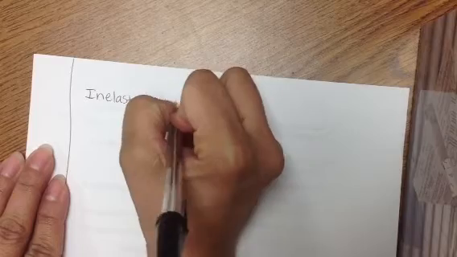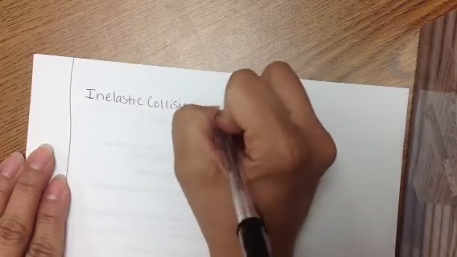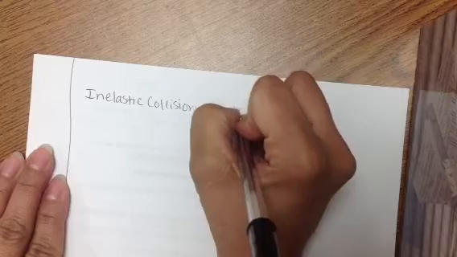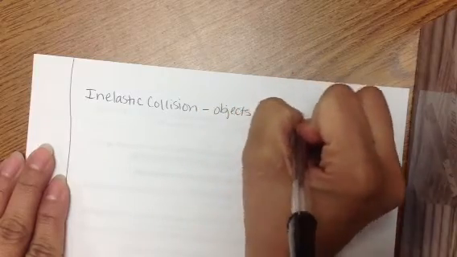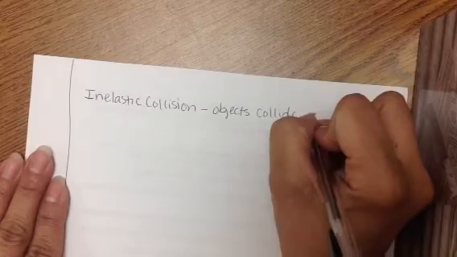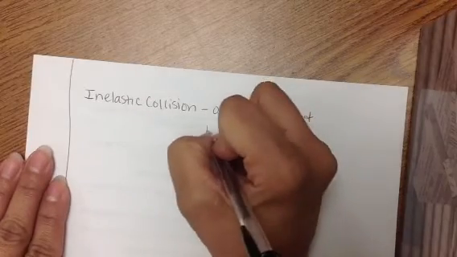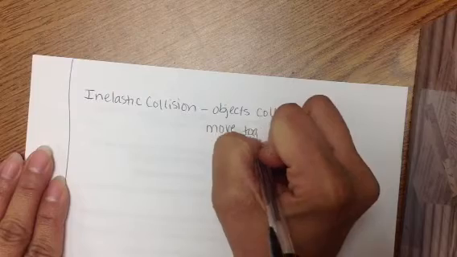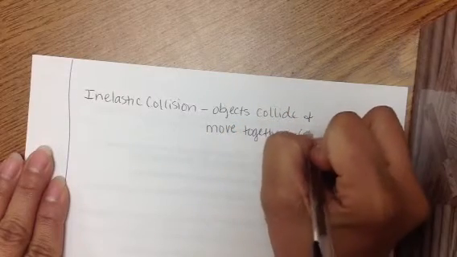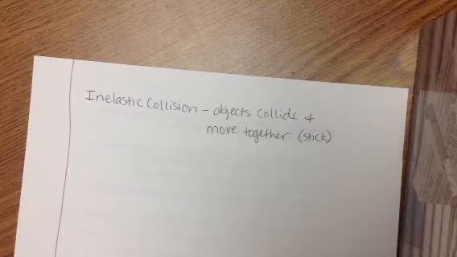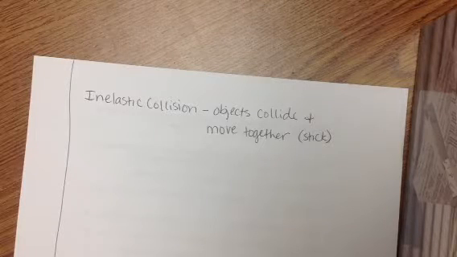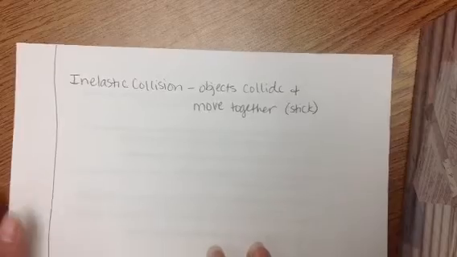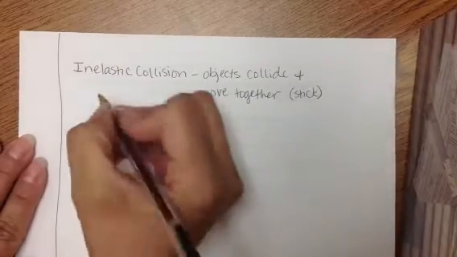Inelastic collisions are going to be slightly different. In this case, we have two objects that are going to collide. But now, rather than continuing to move independently, they are going to move together. We often say that they stick together. So now, after the collision, they're going to move as if it's one new, larger object instead of two individual objects. And so here's how we would draw that.